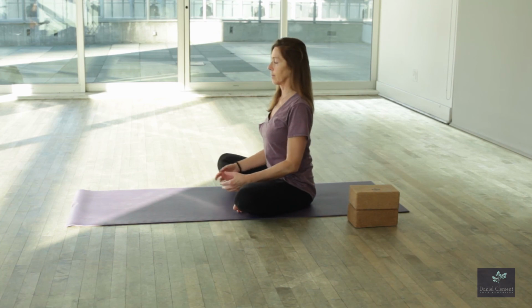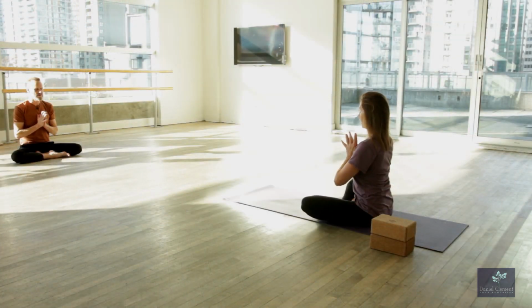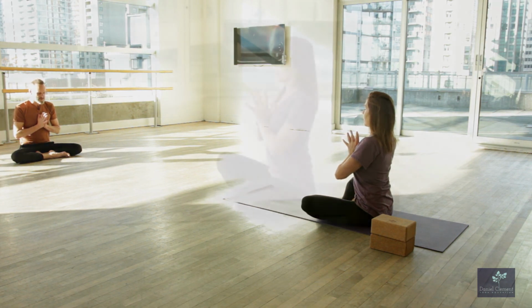Once you're there, you can bring your palms together, rest your thumbs to your heart. A nice deep inhale and exhale in preparation for one Om.